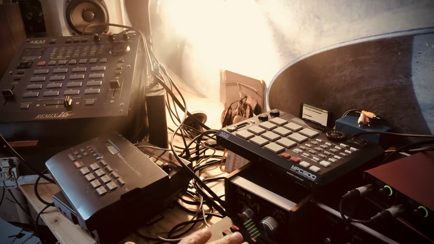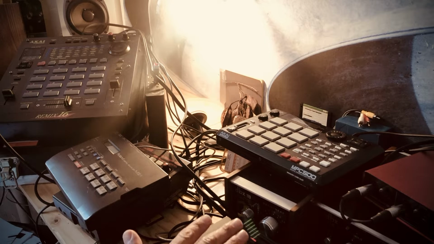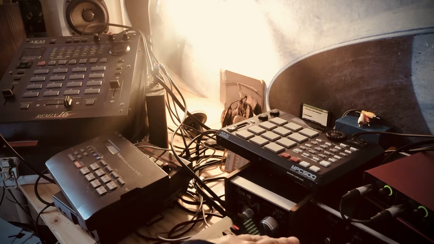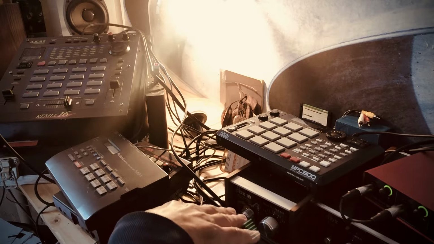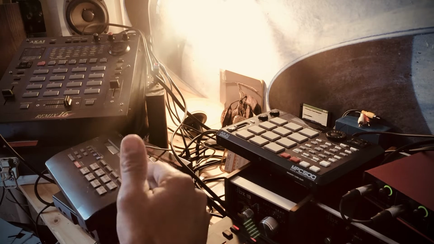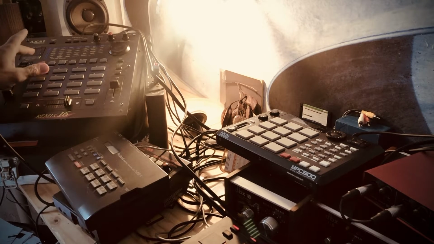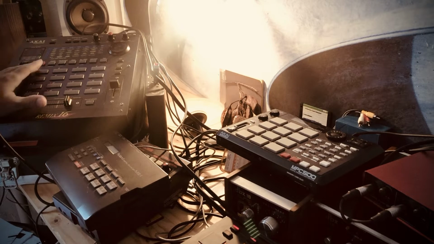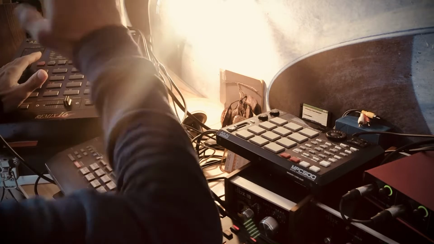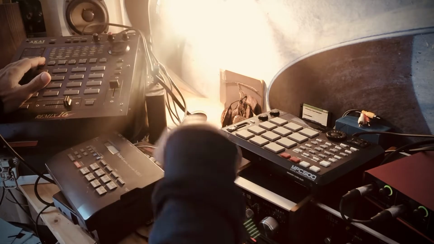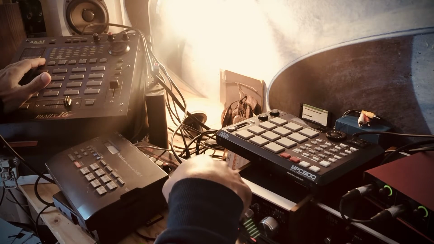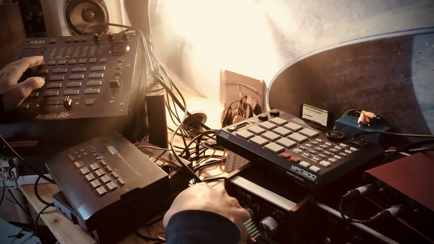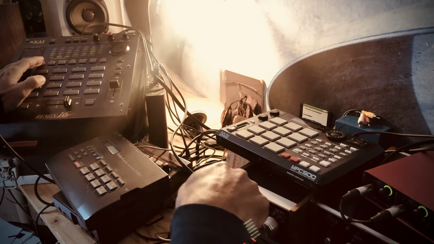All the samples are played by the MPC Live. I first sample everything on the MPC Live to make it quicker and simpler. Okay. So, to sample something, we're gonna play with a loop. This loop.